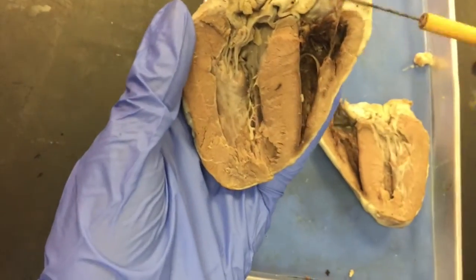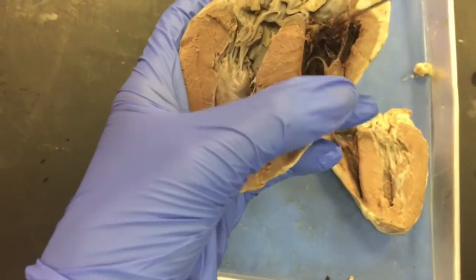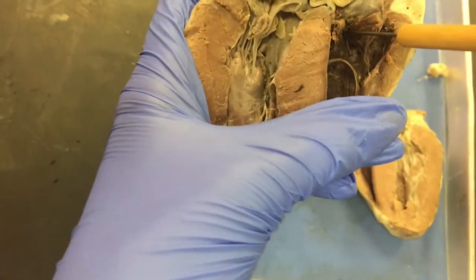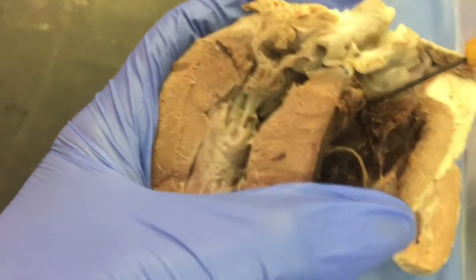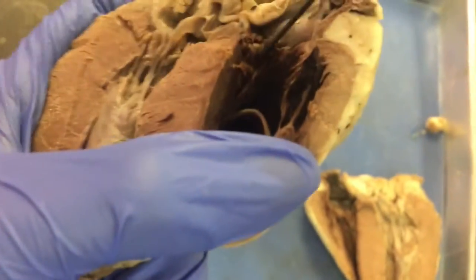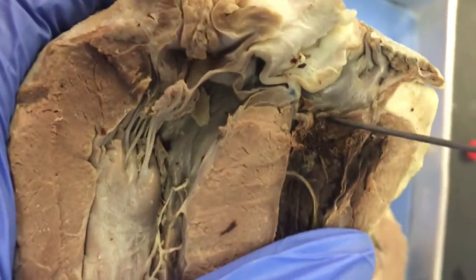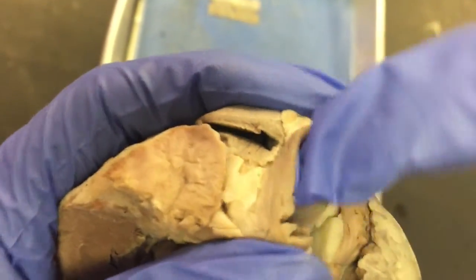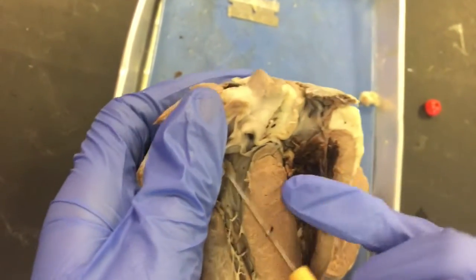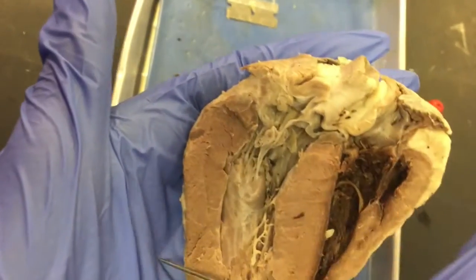Through the right side of the heart, it goes into the pulmonary arteries, which take blood away, and the pulmonary valve is in there. It then comes back, and we also have the aorta right here, and the aortic valve just underneath it on the left side of the heart.